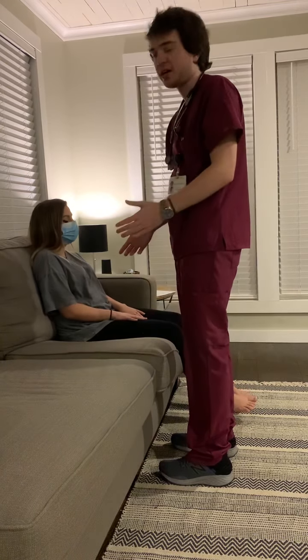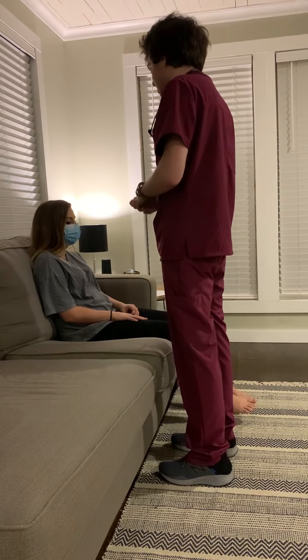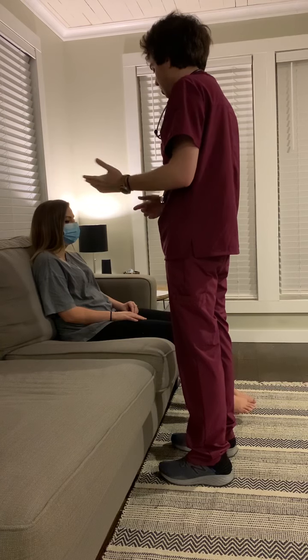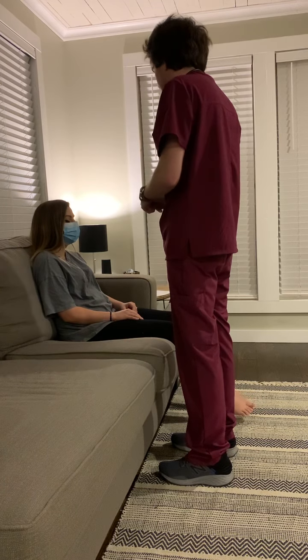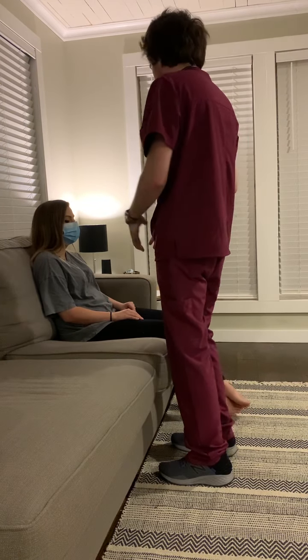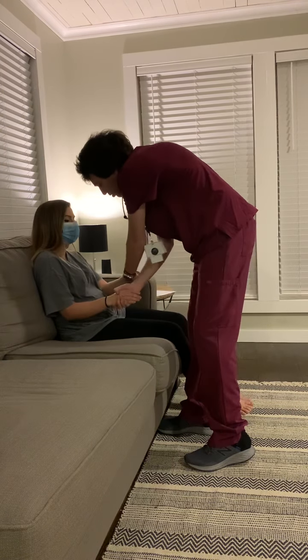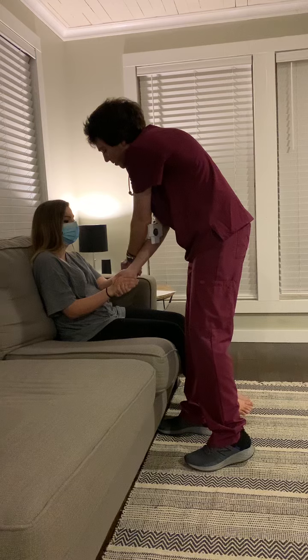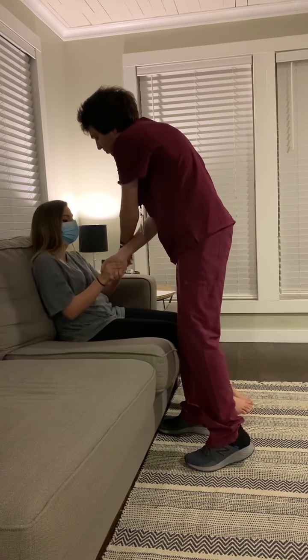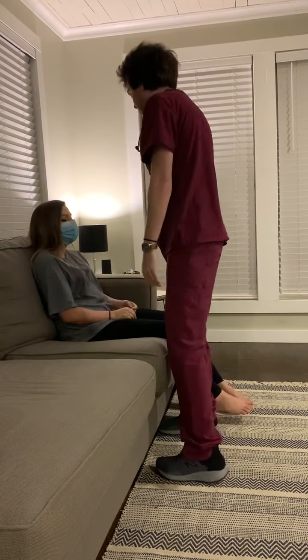If they have a surgical site, check it to make sure it is intact. If there's any drainage, any redness, or signs of infection. You also want to check their upper extremity strength. So squeeze my hands, okay, pull me, and push against me. And that completes your head to toe.